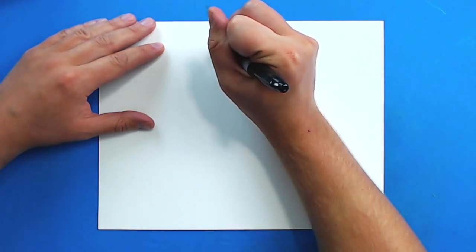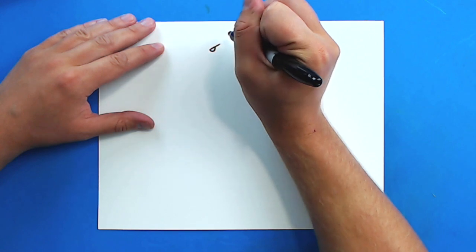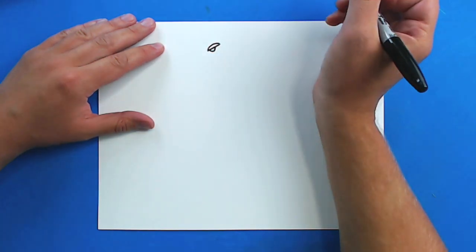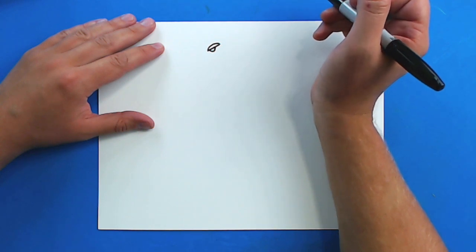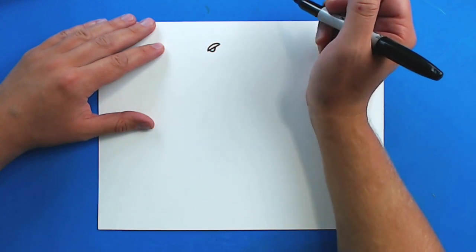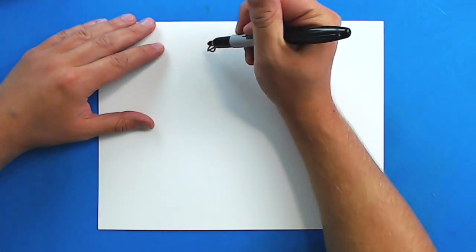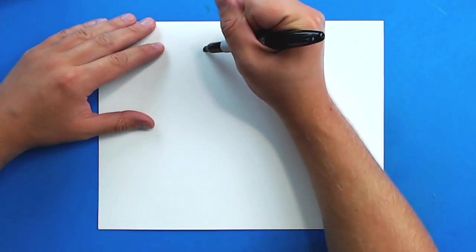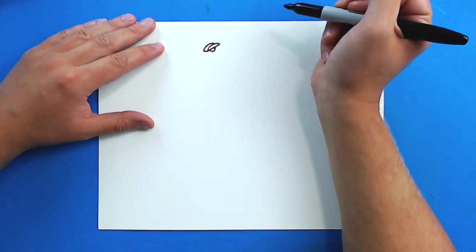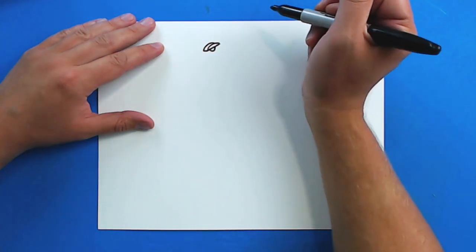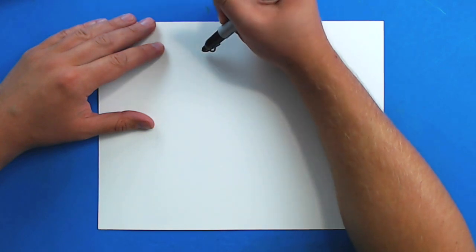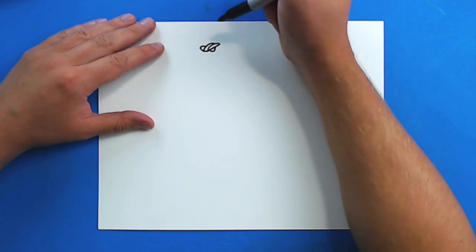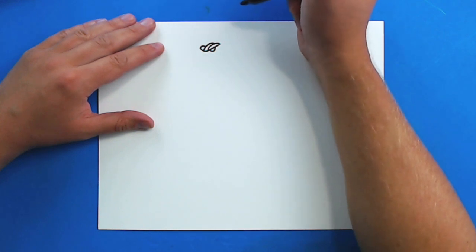Then starting here, I'm just going to draw this line a little bit longer. And then I'm just going to add a curved line on top for his eyebrow. Then starting here, I'm going to draw a line that goes over a little bit, and then it's just going to curve up here. Then right here, I'm going to draw a little line at diagonal, and then curve it up here for where the other eyebrow is.